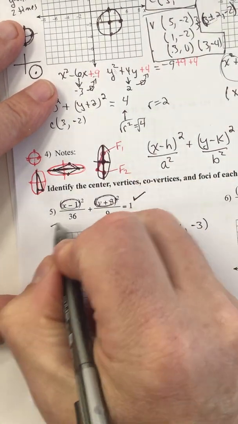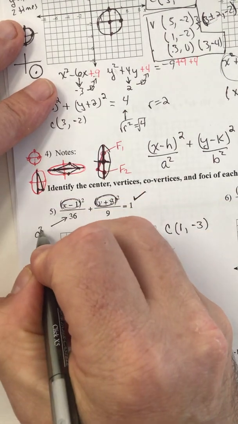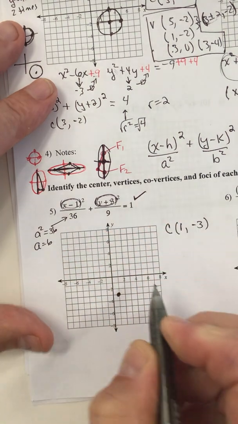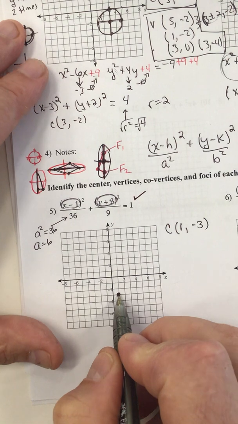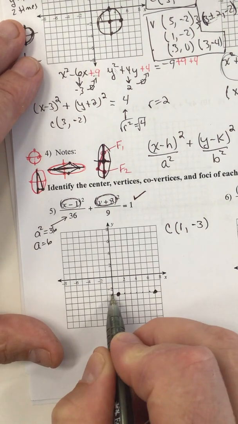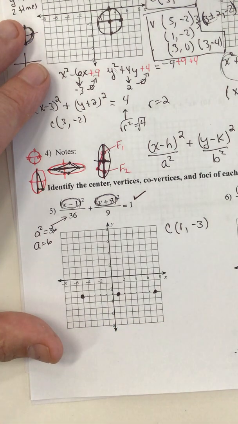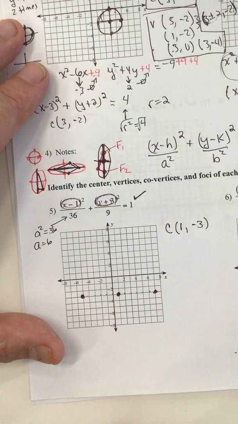Okay, this is the x radius. Notice it's squared, so a squared equals 36, so a is equal to 6. That means from the center, the x radius is over 6. 1, 2, 3, 4, 5, 6. 6 units from the center. So that means the major axis is now 12.